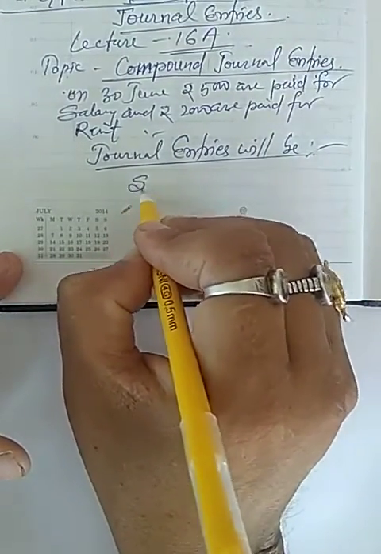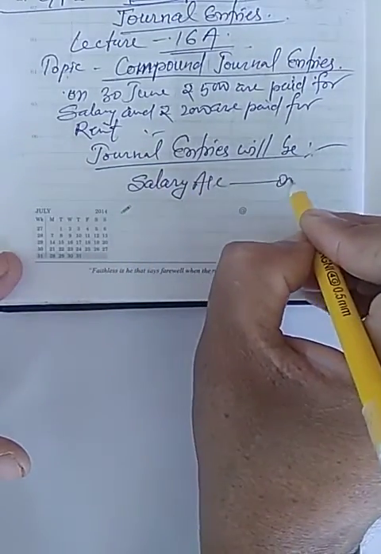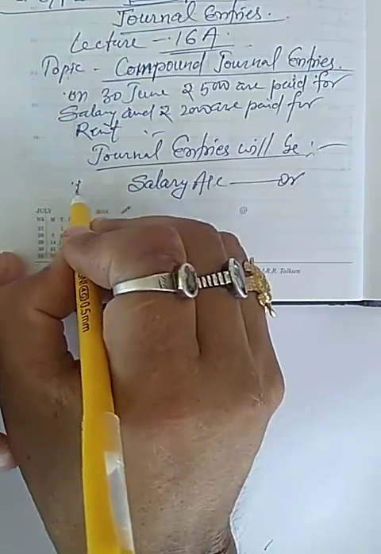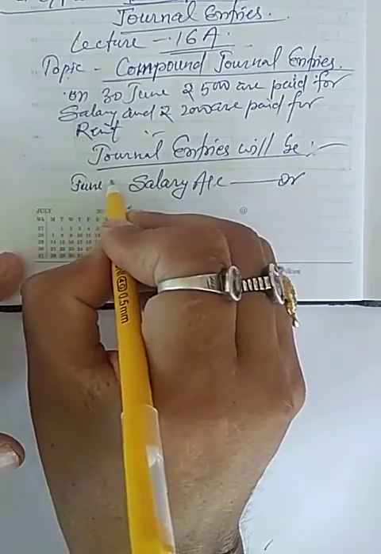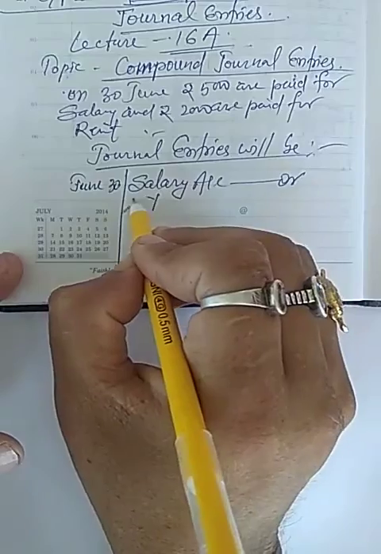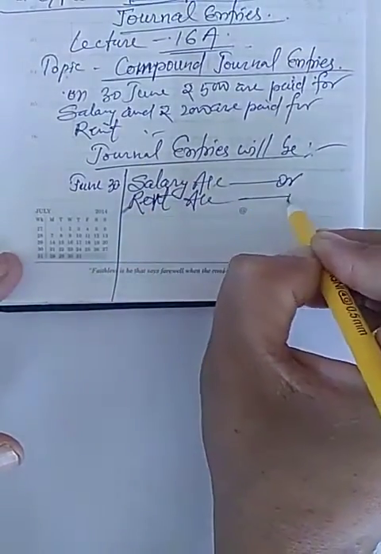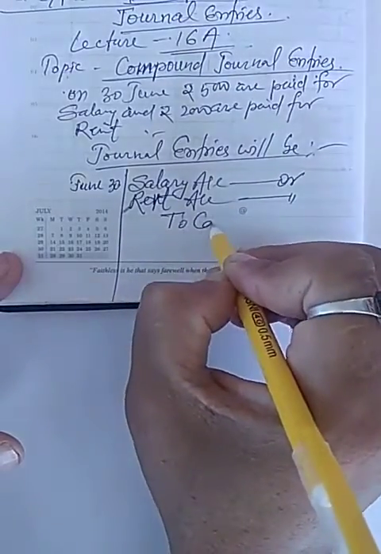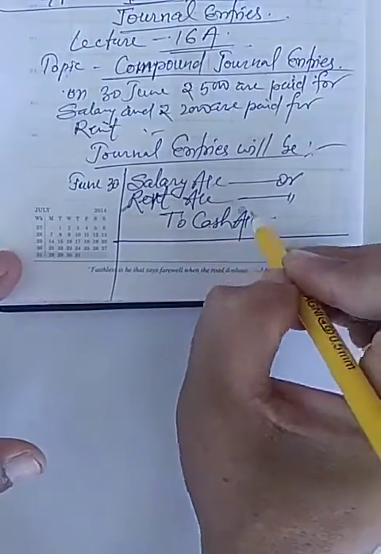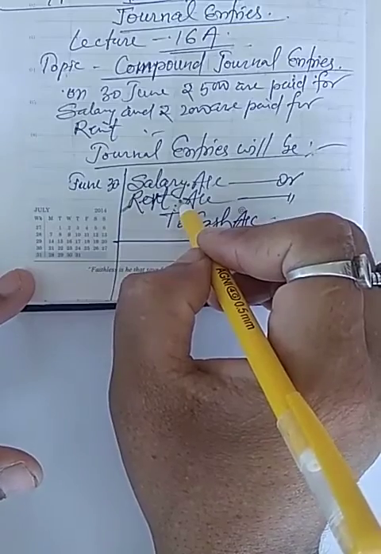On 30 June, salary account DR, rent account DR to cash account, because cash is going and salary and rent both are my expenses.